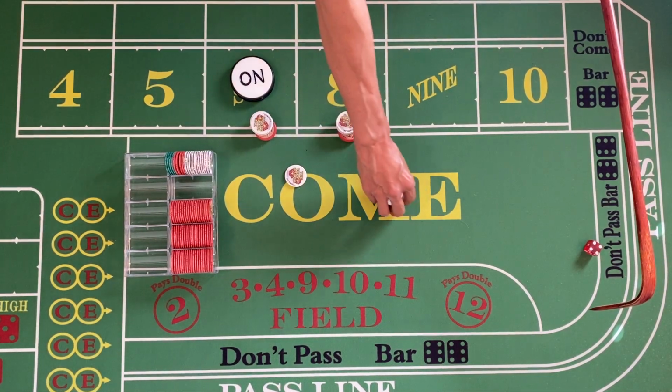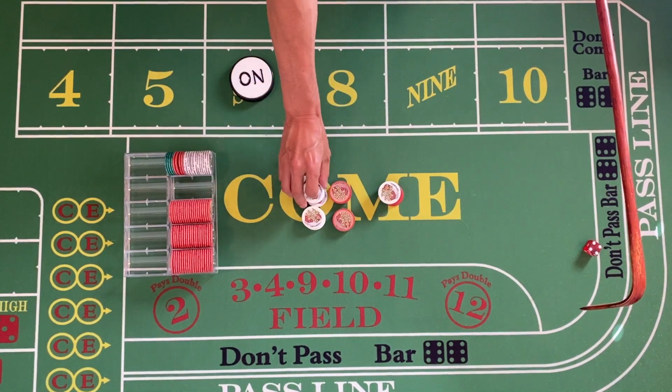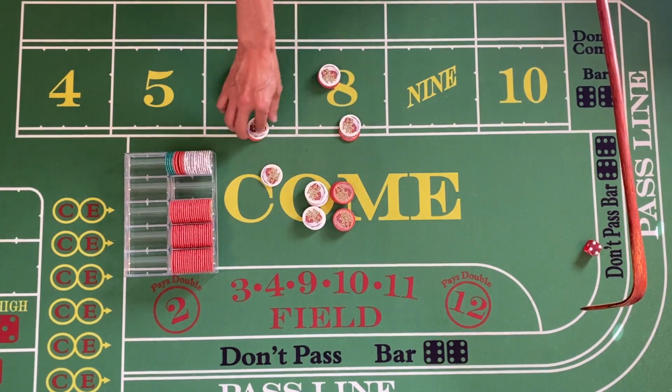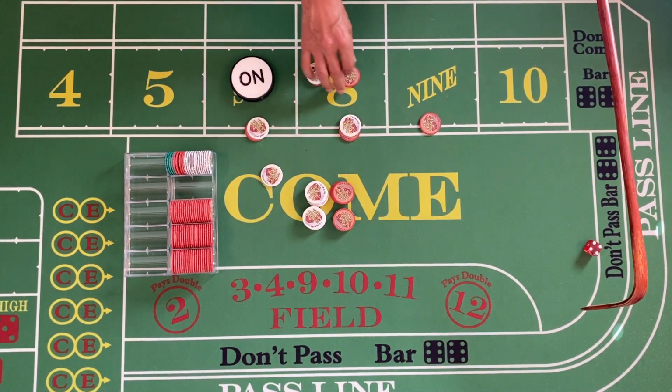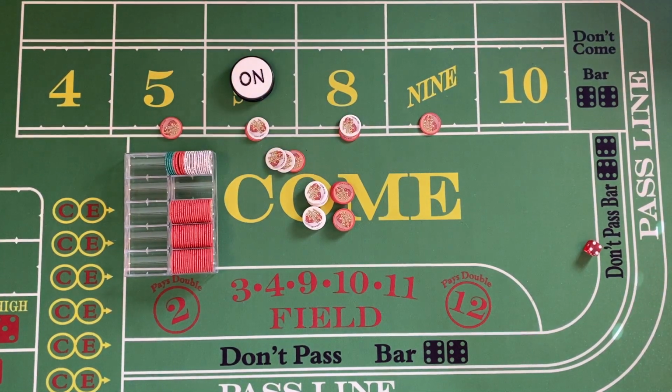Okay, here's my 28. So I'm just going to represent this here. And then I'm going to set up 22 inside. So again, this right here represents profit I've made on this session here.